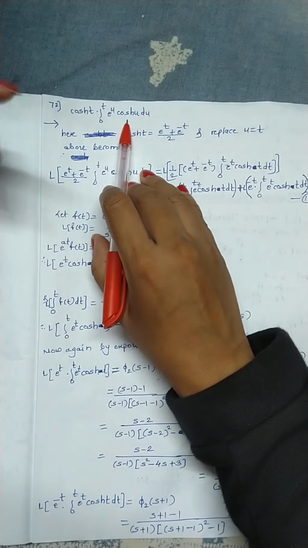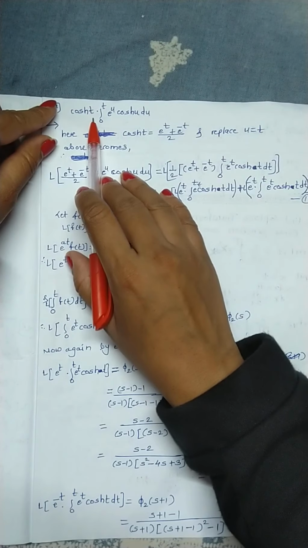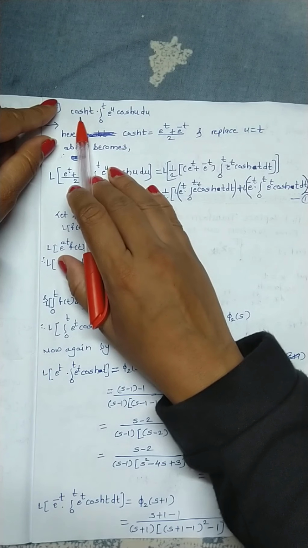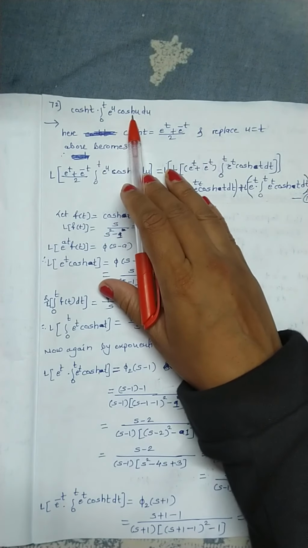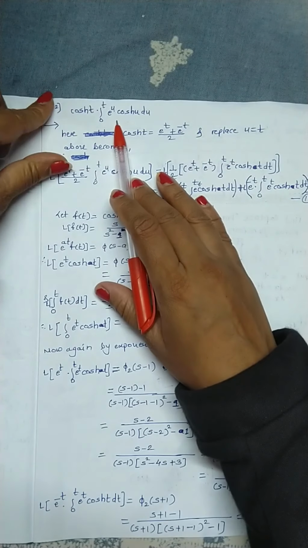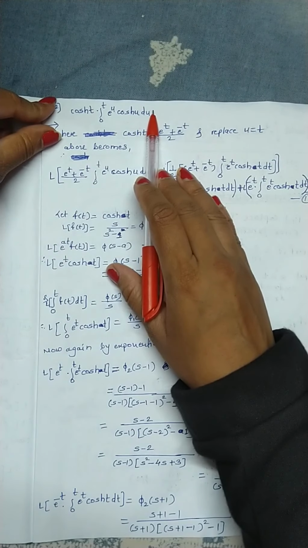Obviously we have to first replace u by t here also. Then we have to put the formula for cos hyperbolic t outside, which is present outside the integration, not inside it, because it is not necessary to find the Laplace inside the integration.